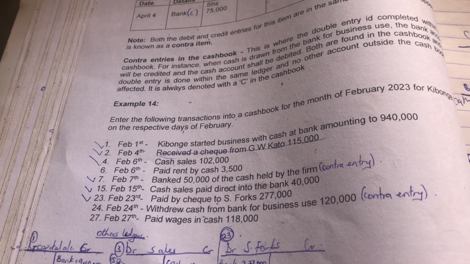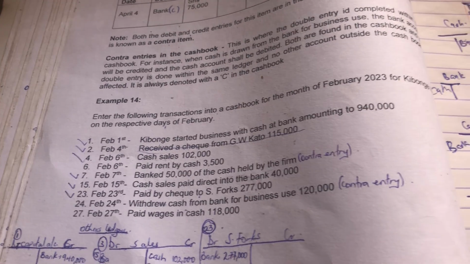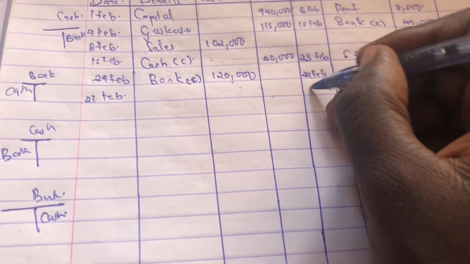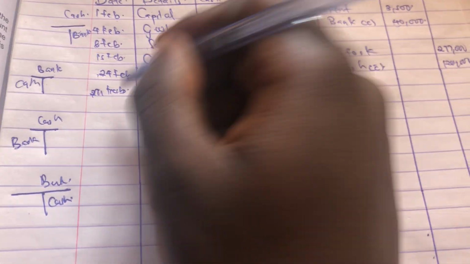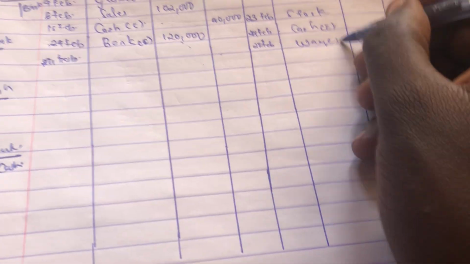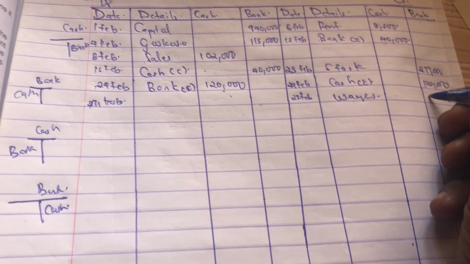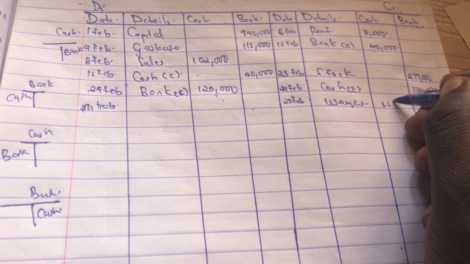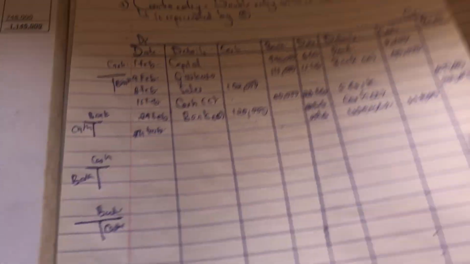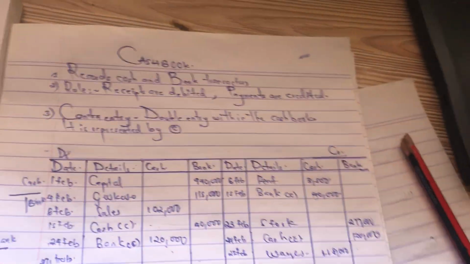Next, on 27th Feb, he paid wages in cash, so it's a payment of 118,000. So on 27th Feb, paid wages in cash, 118,000.